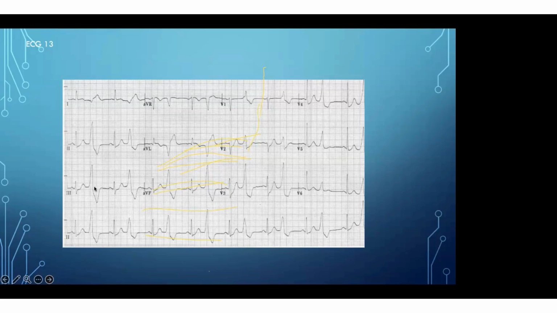But in this case, it's not. It's an outflow VPC with the compensatory pause. There is no R on T phenomenon. This is all coming from the same area, so it's a unifocal VPC. There is no fragmentation of the VPCs also. There is no scar related to it.